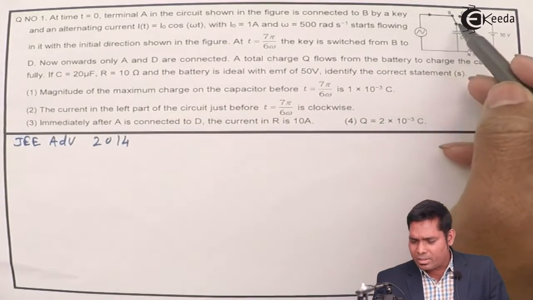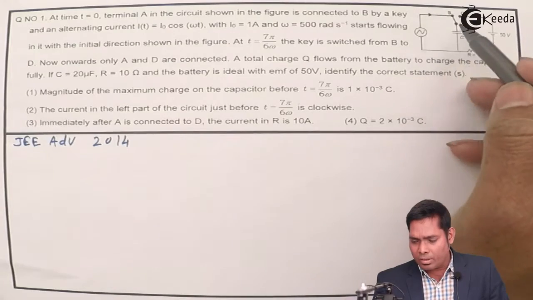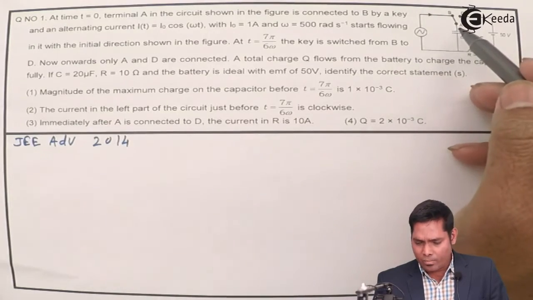So the current is in this direction actually, starting with clockwise direction.